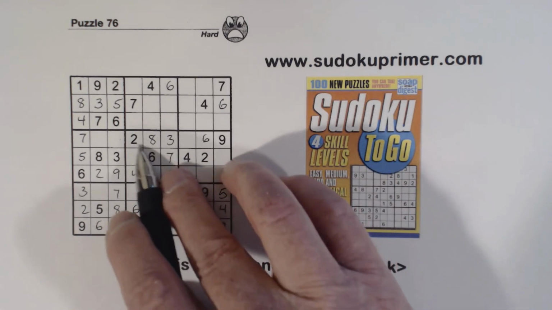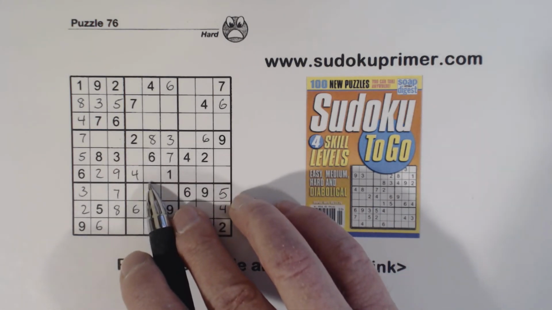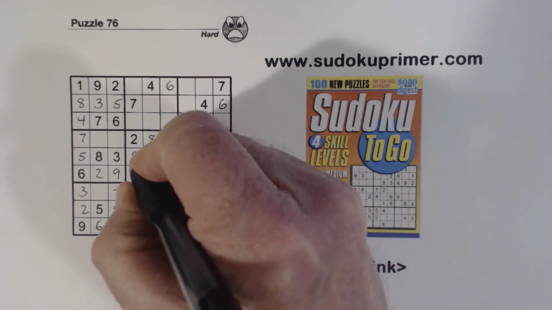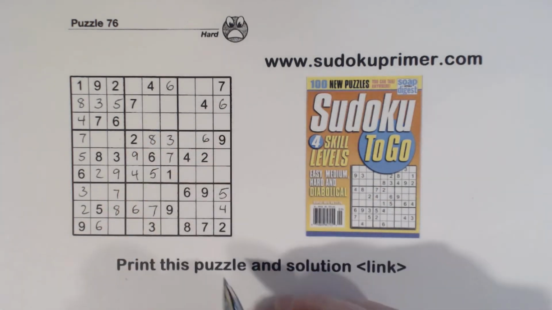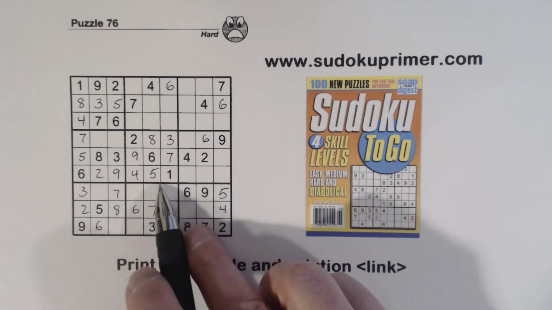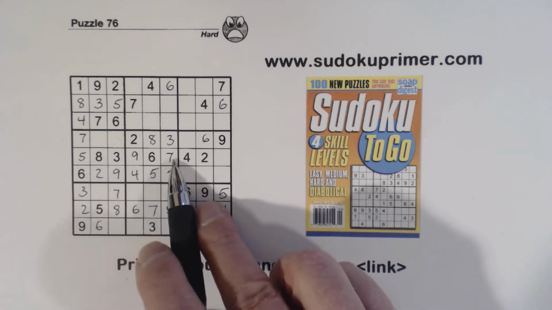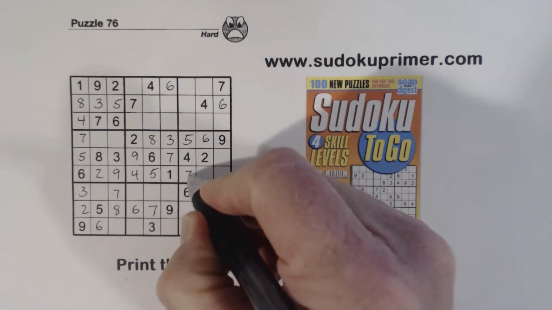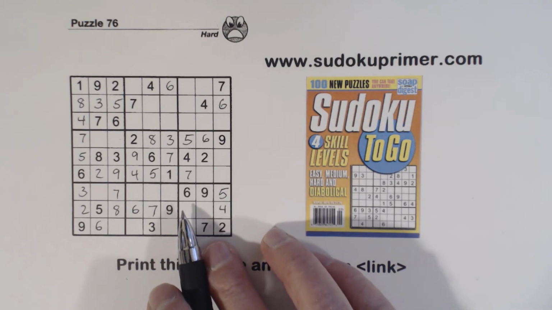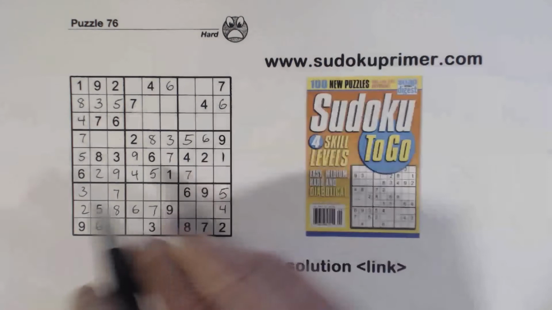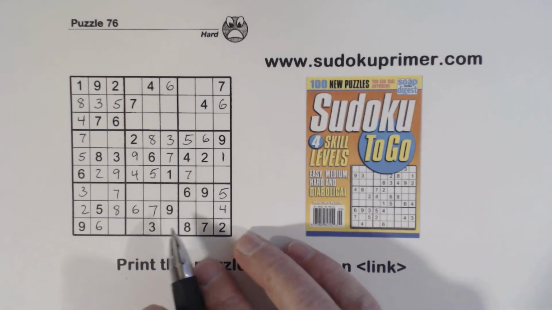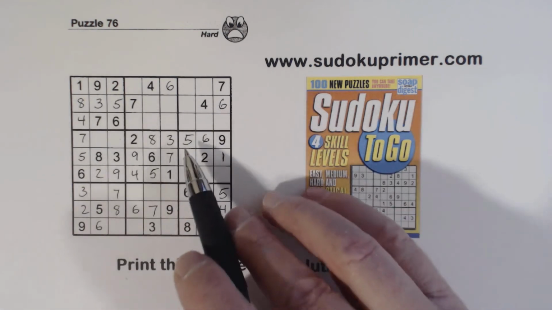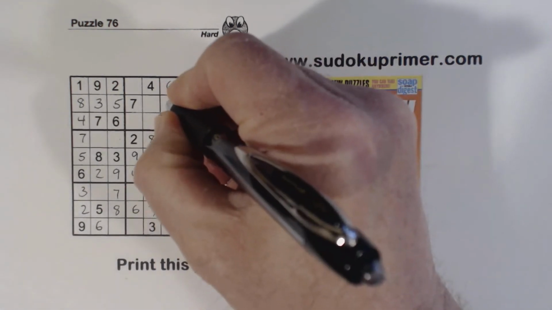All right, now we're missing 5 and 9 right there, so we can put those in. All right, now we've got a 5 there and a 7 there. We'll just finish this row right here with a 1 there. All right, let's look at row 2. What are we missing? 1, 2, 9 there. 1 and 9, so that's a 2.